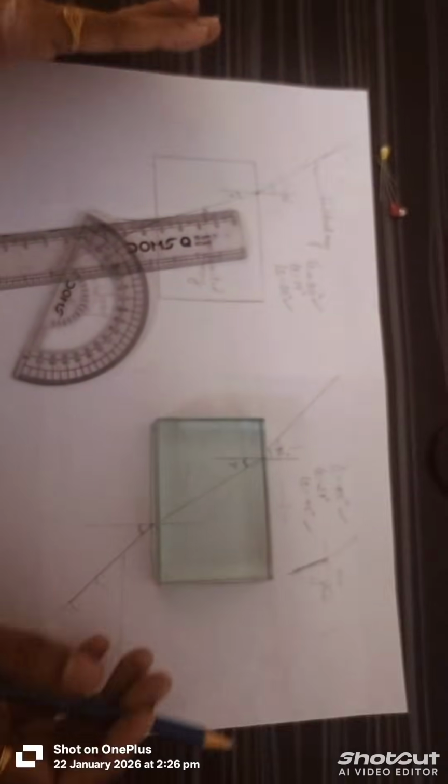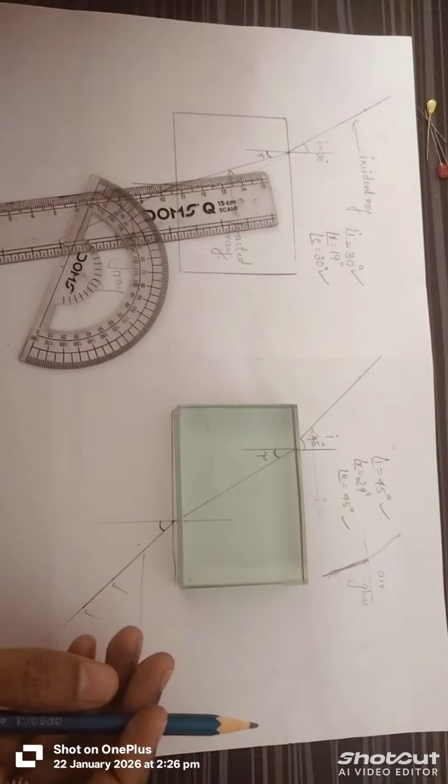Okay. So it's a very easy experiment. I hope all my students are clear with this super easy experiment to verify the laws of refraction. Okay, all the best for your practicals.